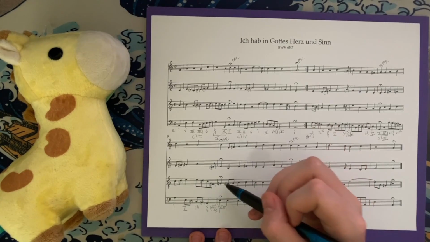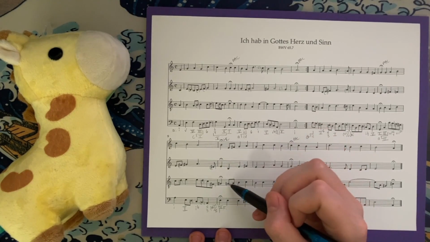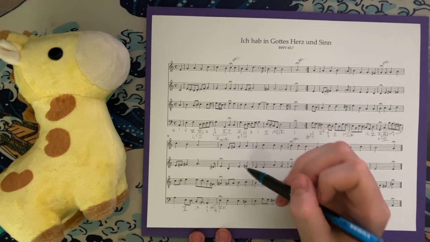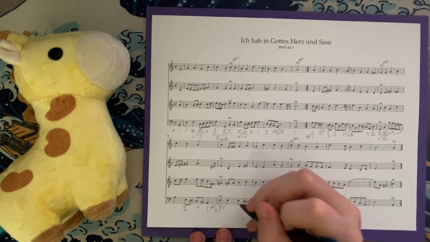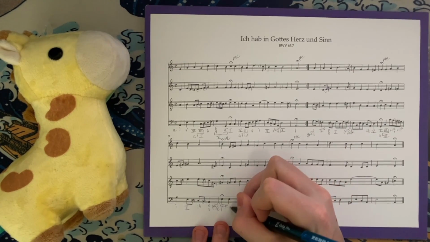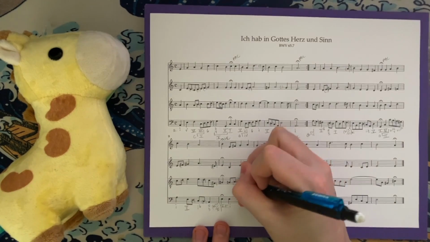However, sometimes if there's no accidental in another one of the voices, say for example this G was in the melody, there would be no accidental and I would still be thinking in E major mode. But this is very much an E minor chord, and I think this is just a direct modulation to E minor.